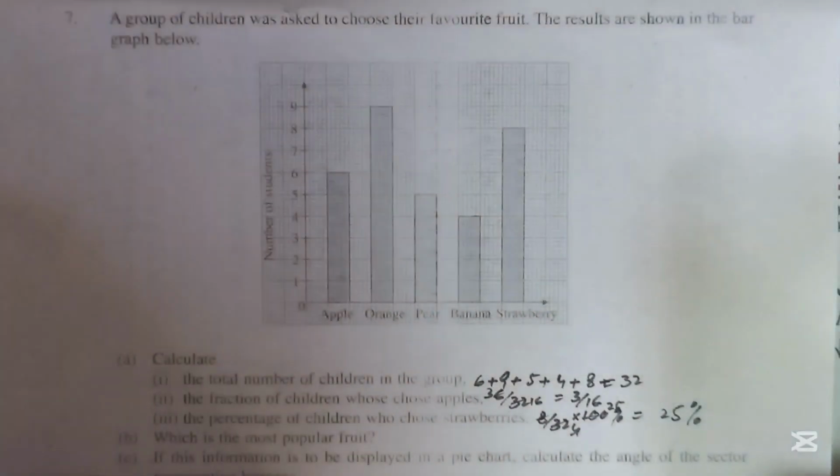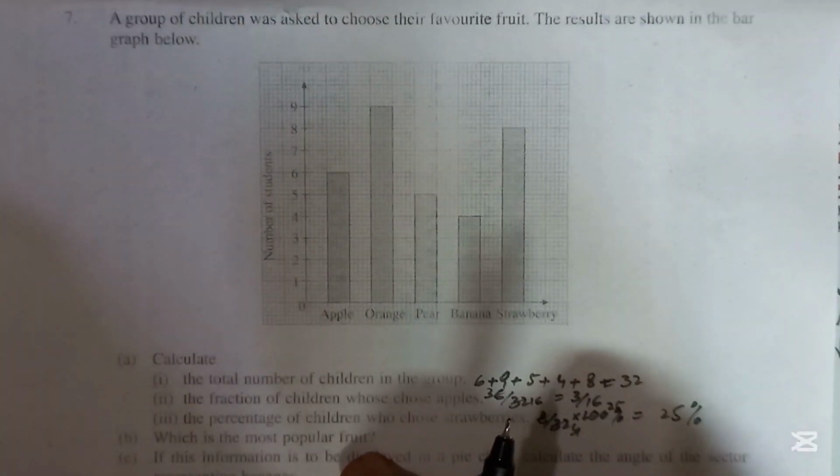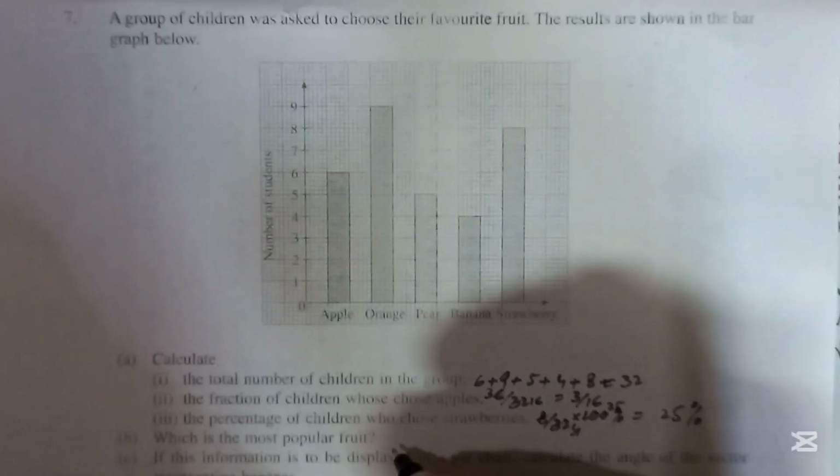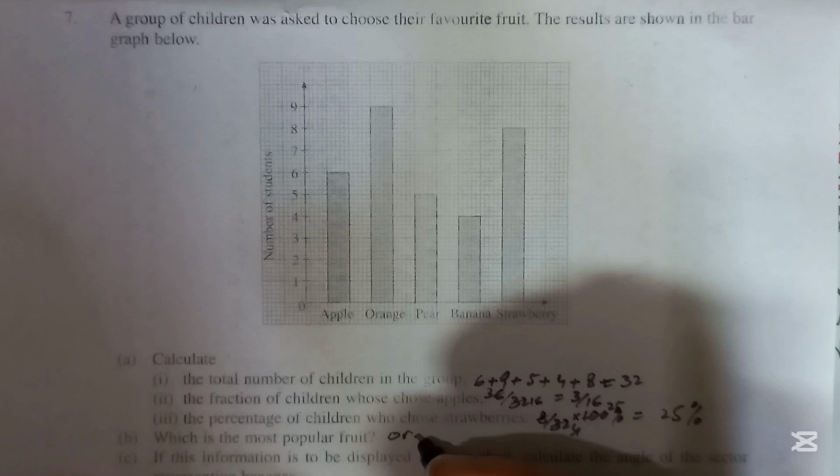Next part is, which is the most popular fruit? From the graph we can see the highest bar is of orange. So orange is the most popular fruit.